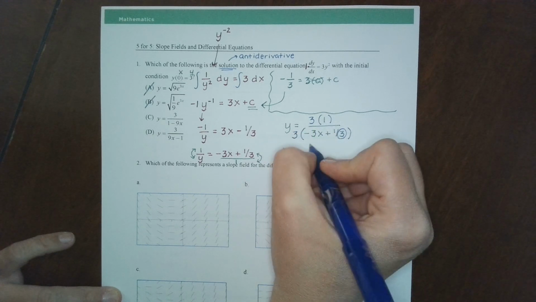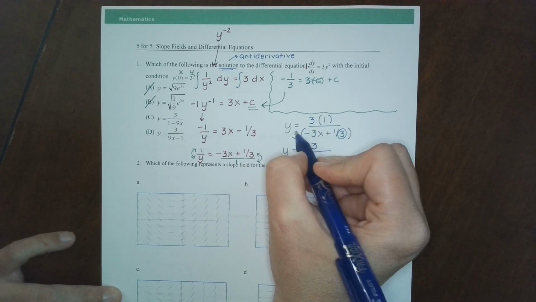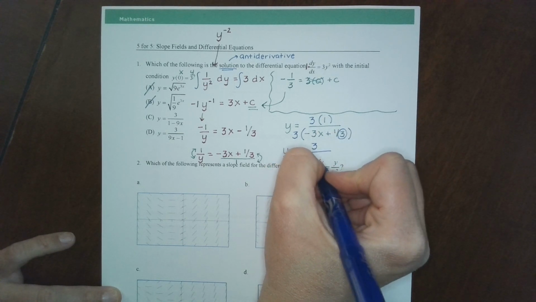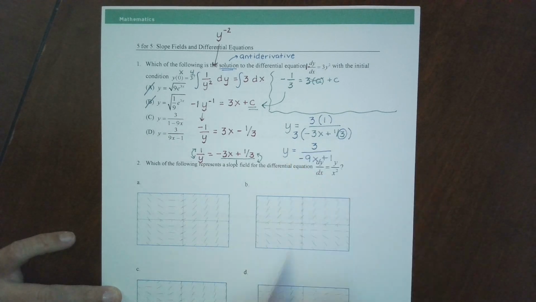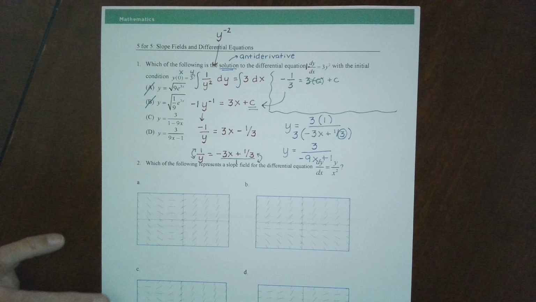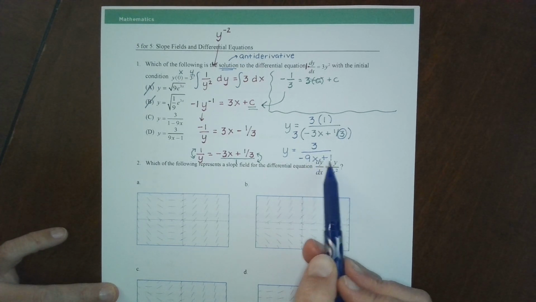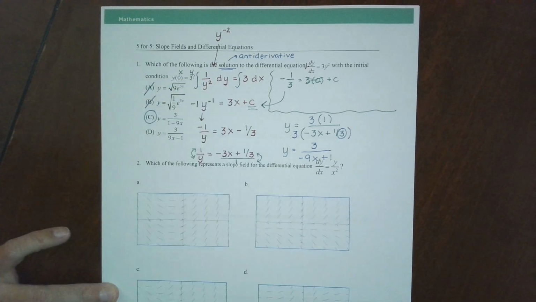Up on top, 3 times 1 is 3, over, and on the bottom, distribute here, and I get negative 9x, and then 3 times the 1/3 gives me a much prettier plus 1. Okay, they just wrote their answer a little bit backwards, but it's 3 over negative 9x plus 1. That's the same as 1 minus 9x, so my correct answer here is C.